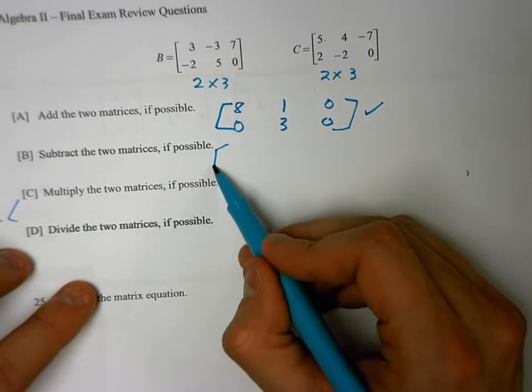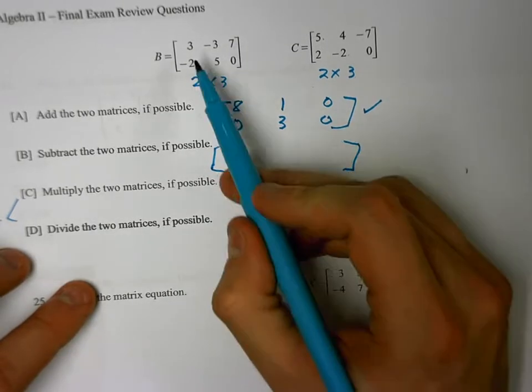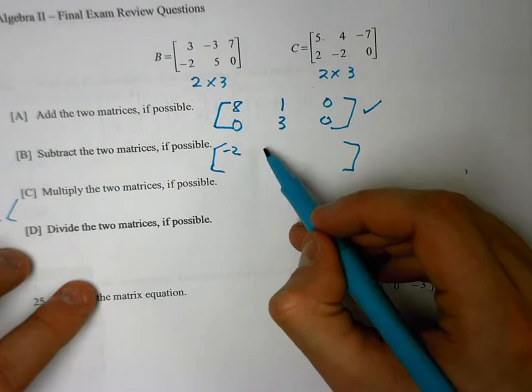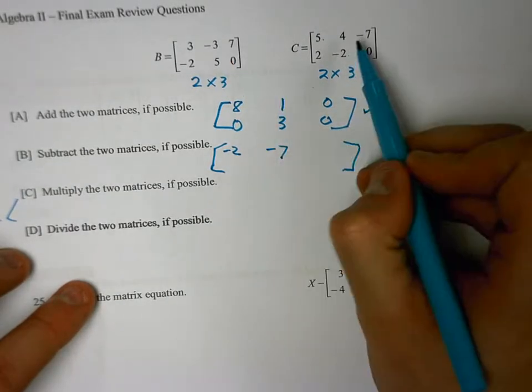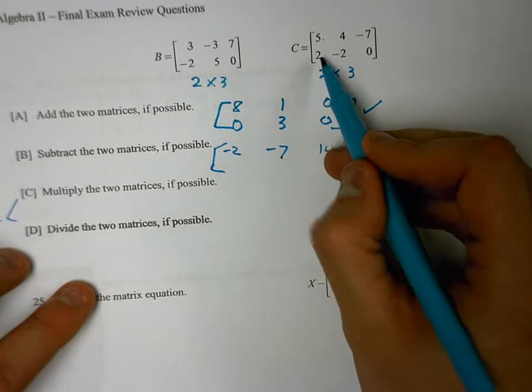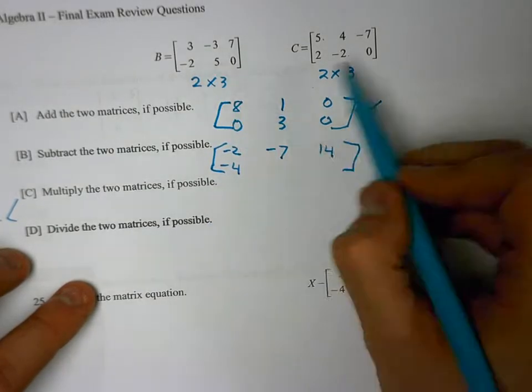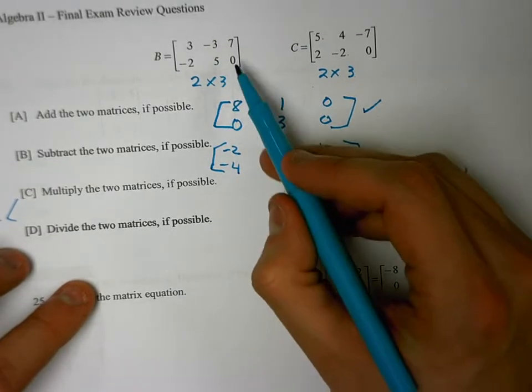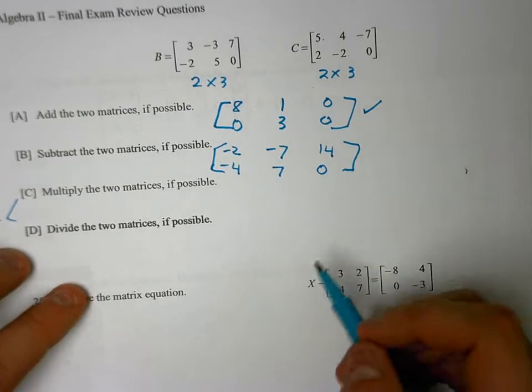Subtracting is the same way, except you subtract each element. So 3 minus 5 is negative 2. Negative 3 minus 4 is negative 7. 7 minus a negative 7 is positive 14. Negative 2 minus 2 is negative 4. 5 minus a negative 2 is 5 plus 2, which is 7. And 0 minus 0 is 0.